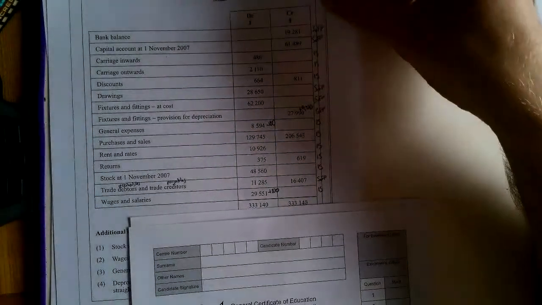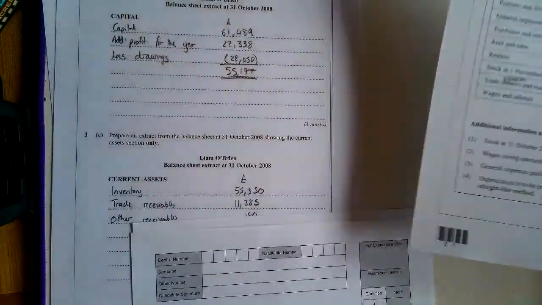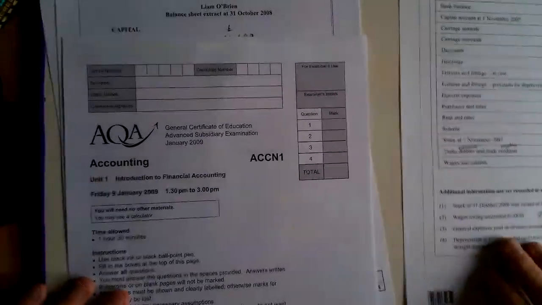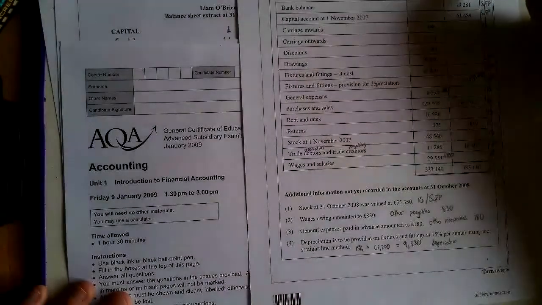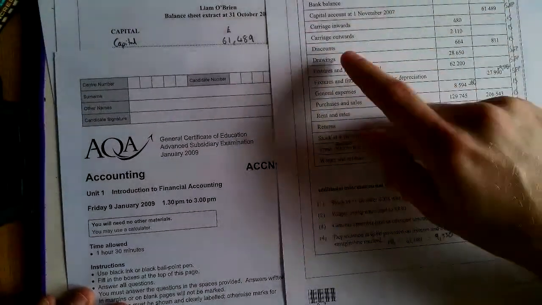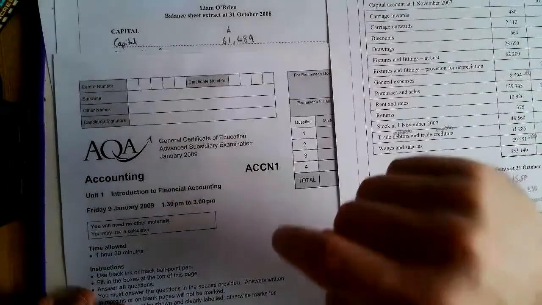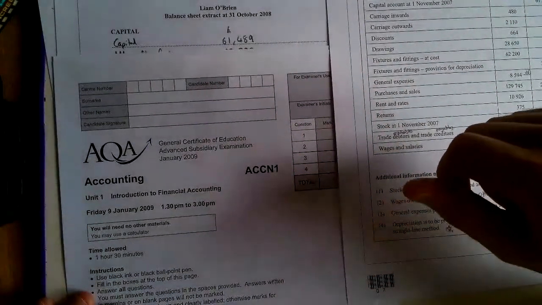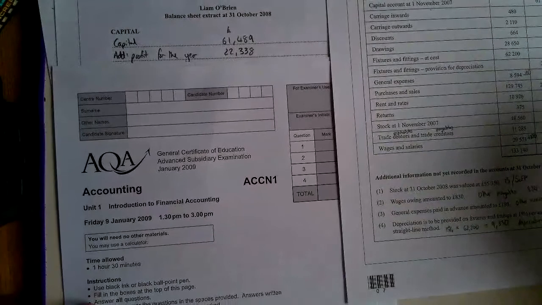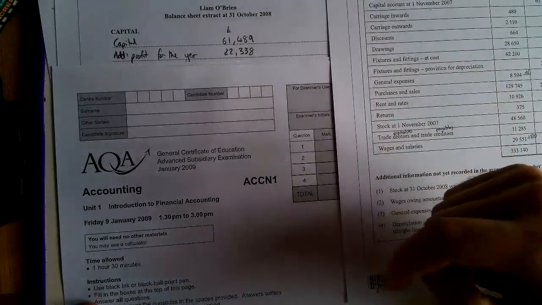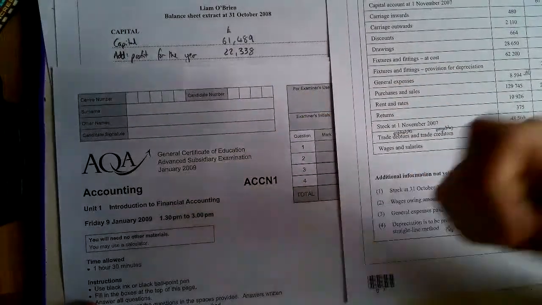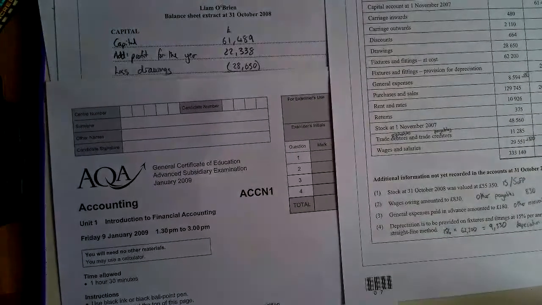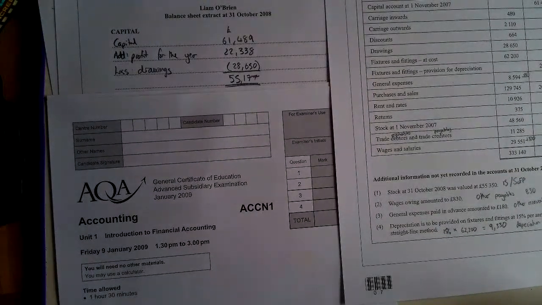So remember, we do that one first because we need the number for the statement of financial position if it asks to do that. And it's asking for part B, capital section. So capital section, remember, we start with the opening capital, which is there, 61,489. There's no extra capital being put into the business, or this doesn't say in the question. So the next thing we do is add the profit for the year. So 22338, and anything that reduces capital, well, that's drawings. That would be the debit column. So drawings is there, 28,650. So take that away, and that gives you your closing capital of 55,177.